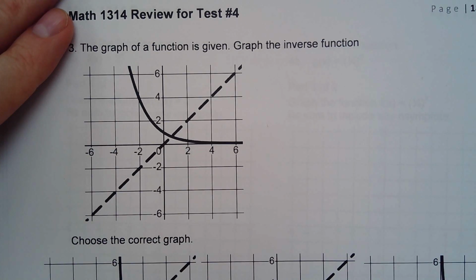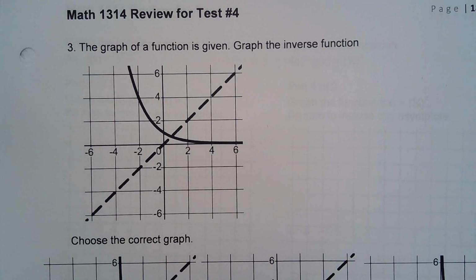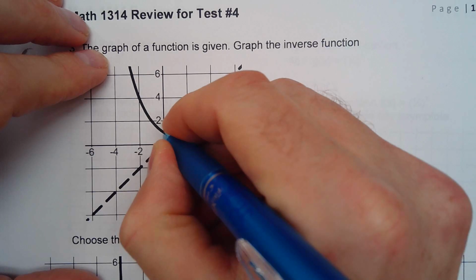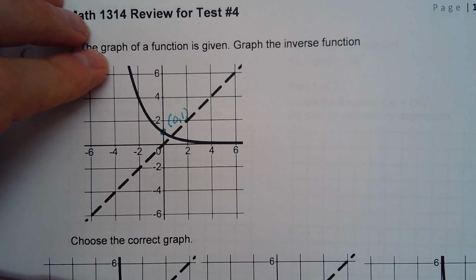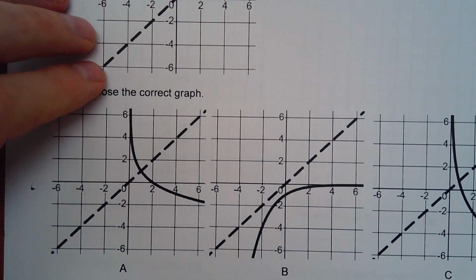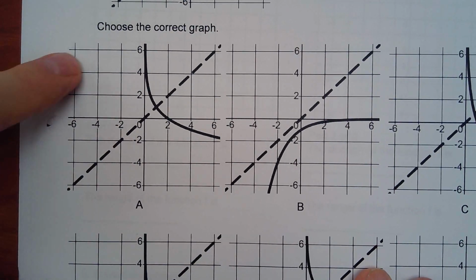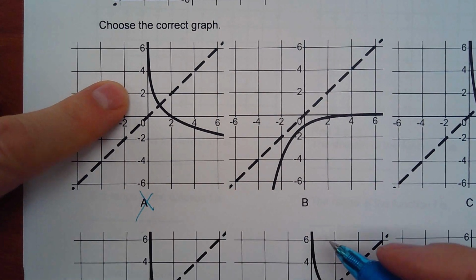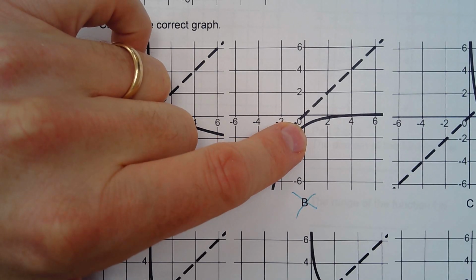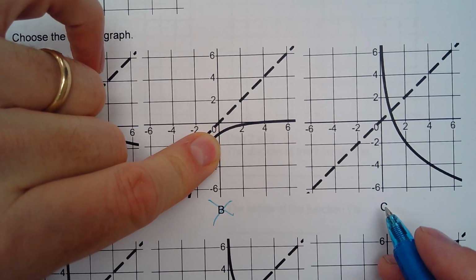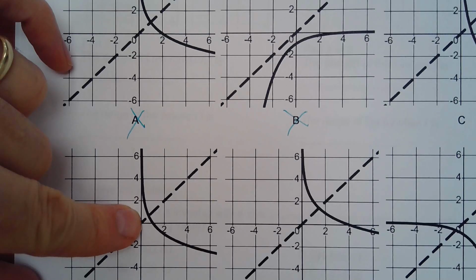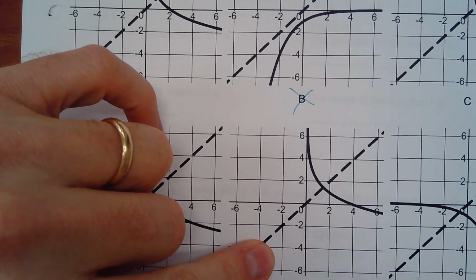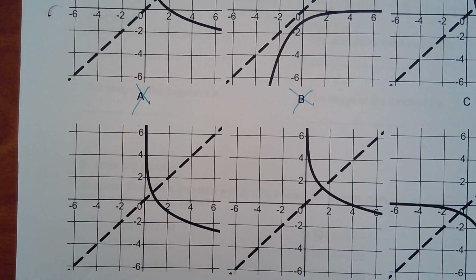The graph of the function is given. I want to graph the inverse. All right, so I'm going to start picking some points. So this is the point 0, 1. So I'm looking for a graph with 1, 0. So that would be a no to A, no to B, could be C. That's okay because that goes through 1, 0. Could be D. Yep, that's all right. E would be a no, and F would be a no.